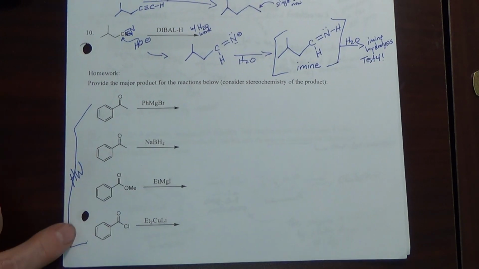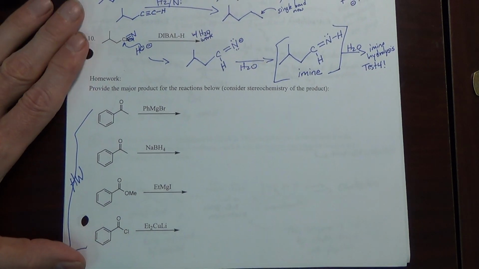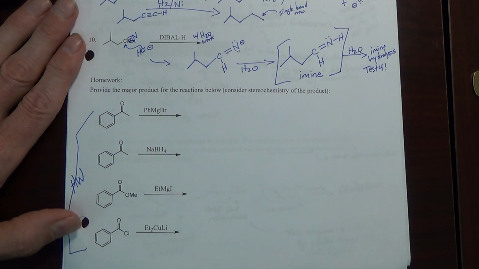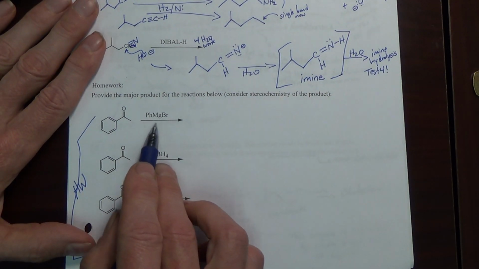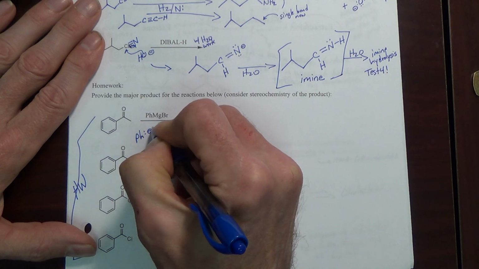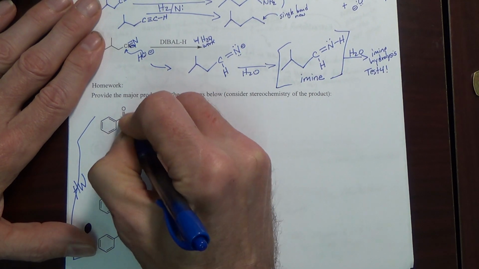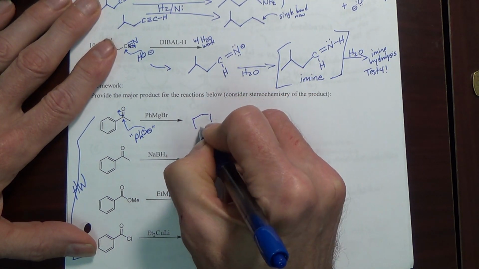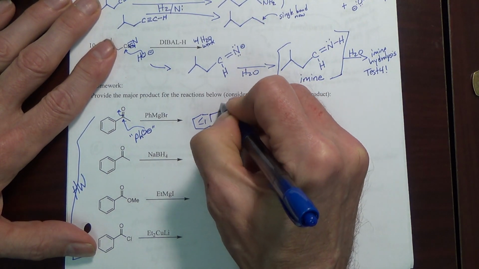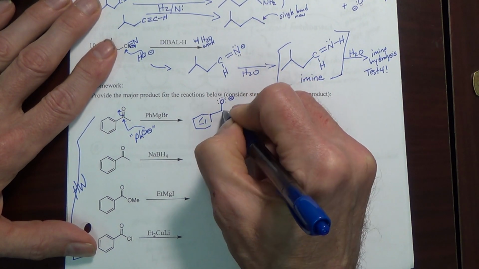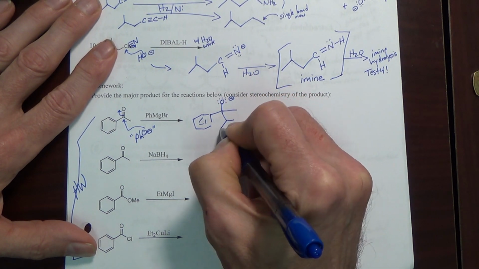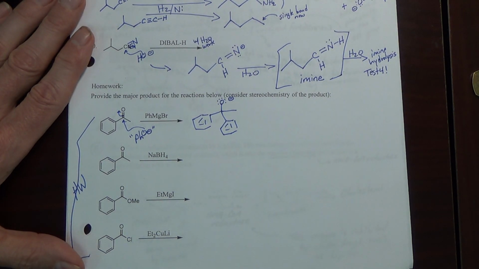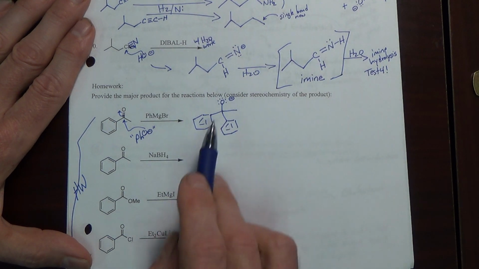Okay, these down here were for homework. We'll work these in class. Why don't I work one here? Just got a Grignard. Okay, this is going to be a phenyl minus. These electrons add here, electrons up. That's going to give, I'll draw out the rings just so there's no issue with that. Minus, methyl, and another ring. Game over. There's no leaving group here.